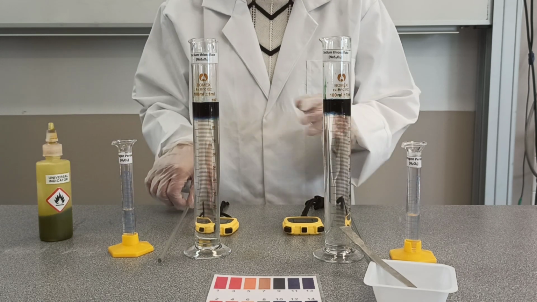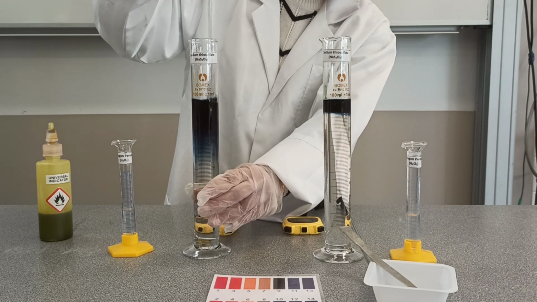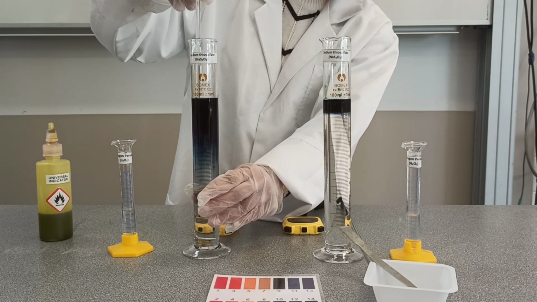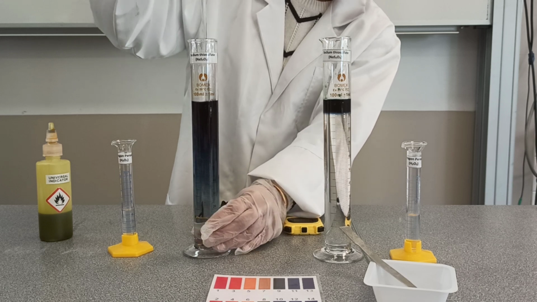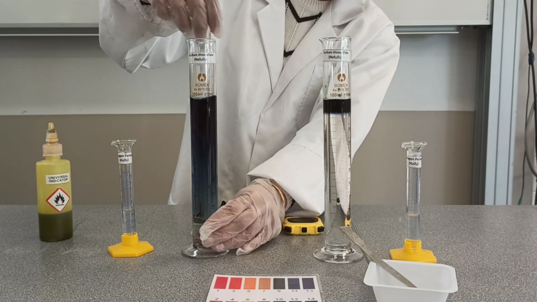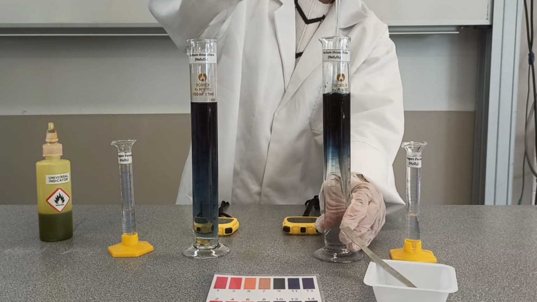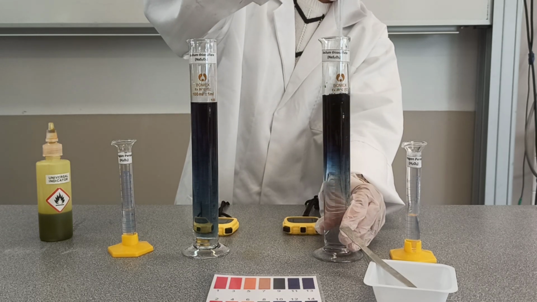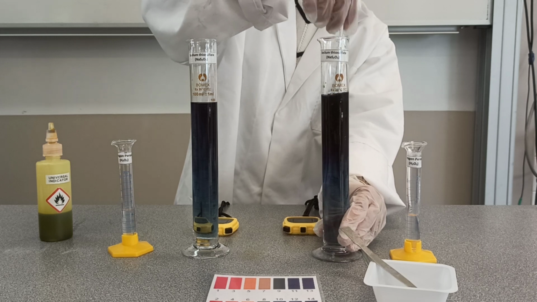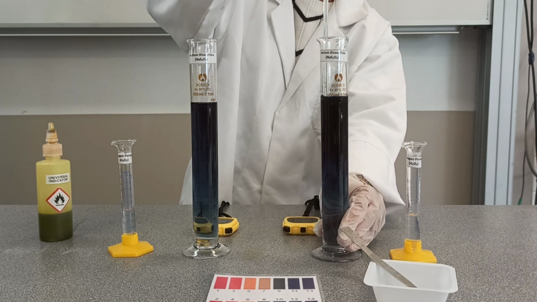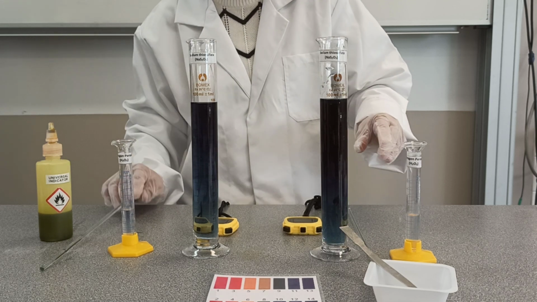I'm going to stir it. Stir it well. So we can see that the pH of the solution is around 12.